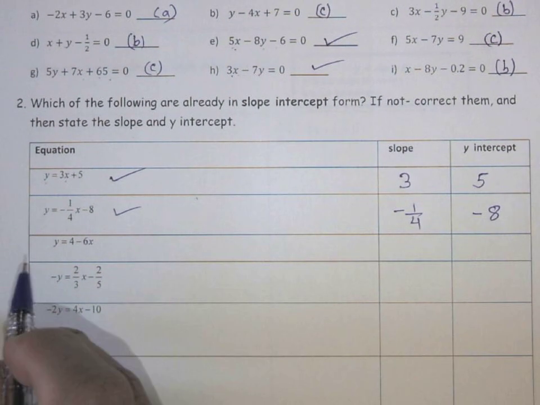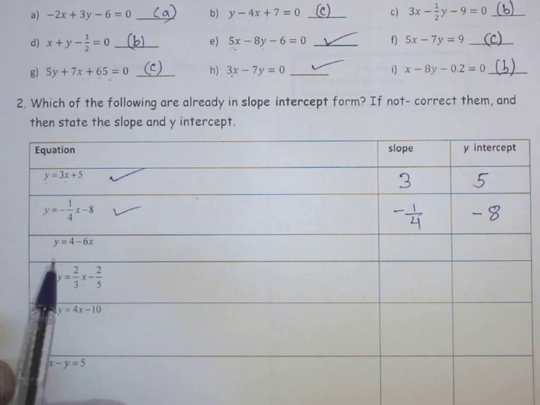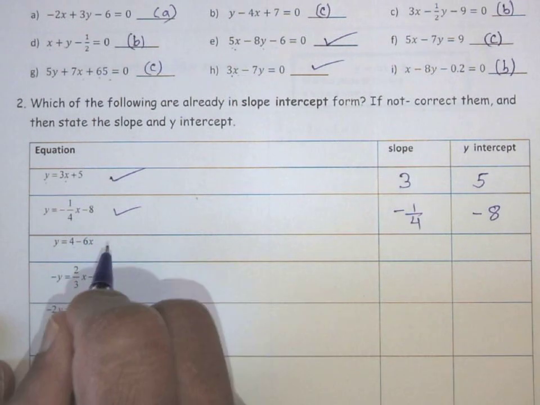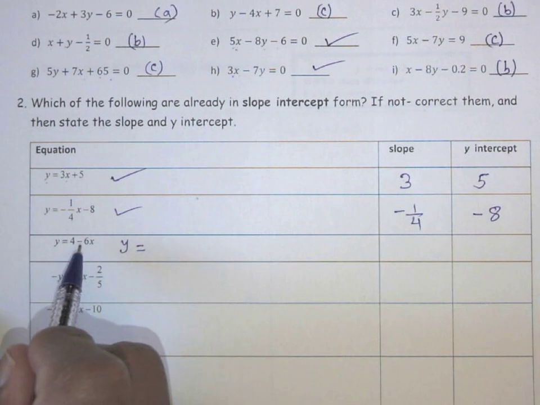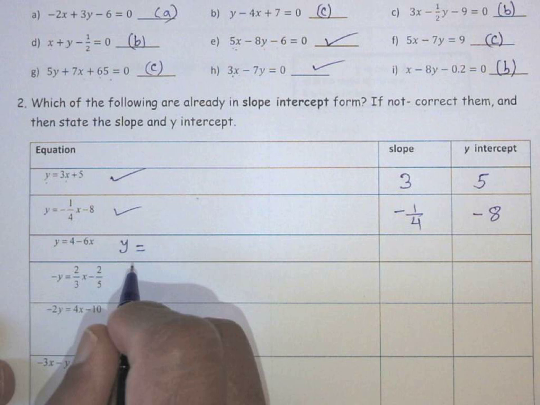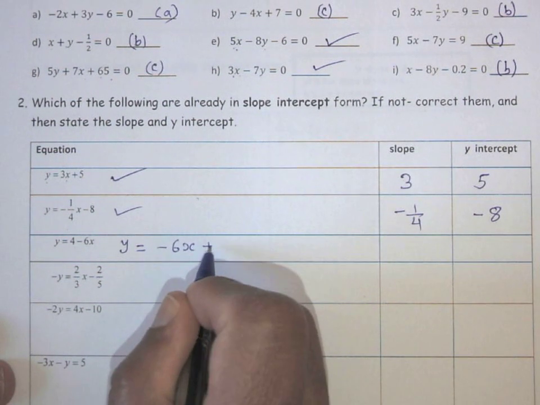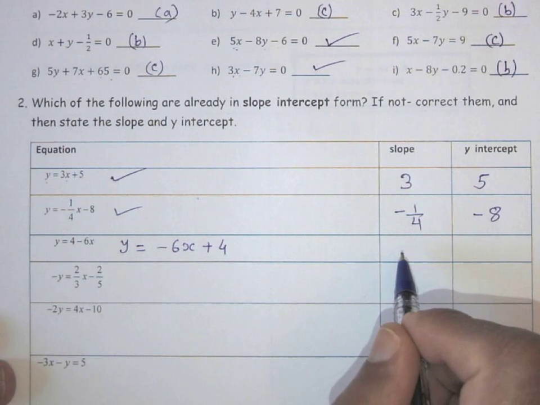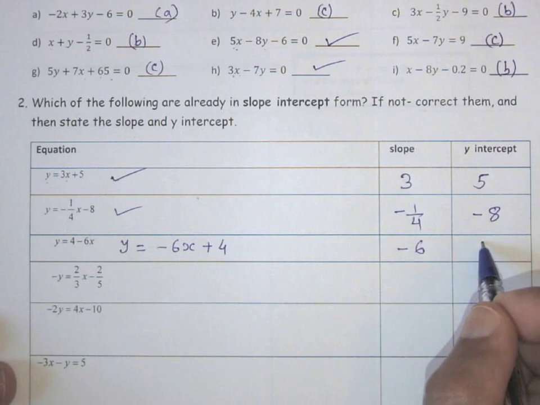Okay, the next equation here, y equal to 4 minus 6x. See, the order, that is an issue here. So we need to rewrite that in the correct order, which is y equal to, we need to bring the 6x, that is negative 6x, as the first term after the equal sign. That becomes negative 6x plus 4. And then what is the slope? The slope is equal to negative 6 and the y-intercept is 4.